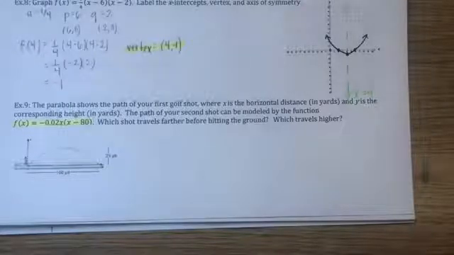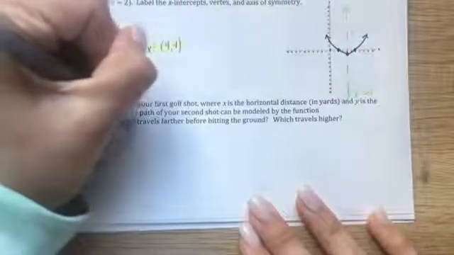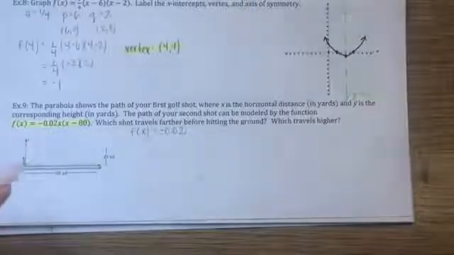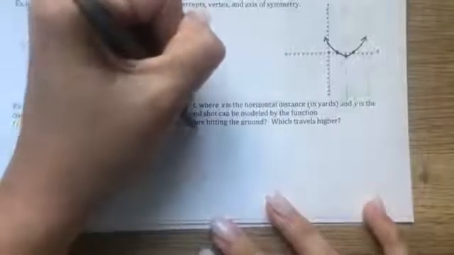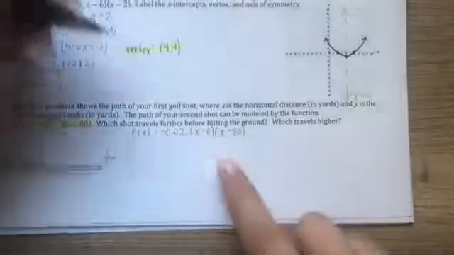So I'm going to rewrite the function that they give us for the second shot. It may not be recognized right away, but this is in intercept form, and I'm going to change the way it's written so that it looks more like it. So f of x equals -0.02, and because I just have this x here, that means that one of the intercepts is 0. So I'm going to write it as (x minus 0), just to help us see it, times (x minus 80). So now we can easily identify our two intercepts. I'm not super worried about the a value right now, but I do know that p, one of the intercepts, is 0, and q, the other intercept, is 80.